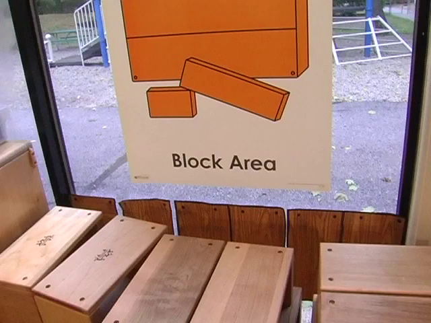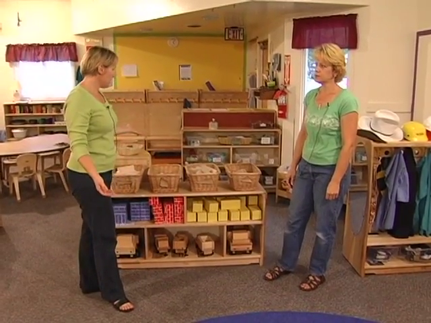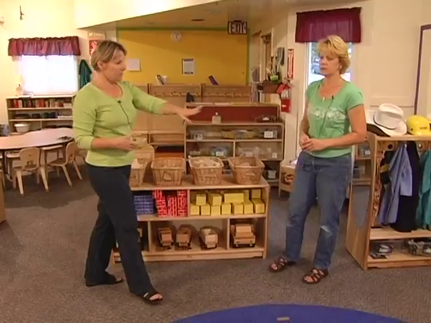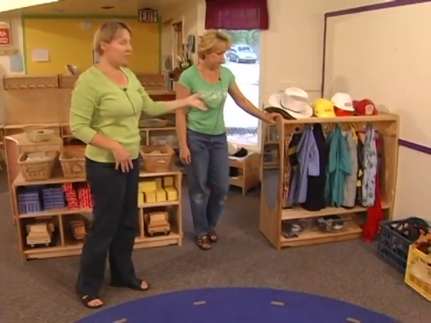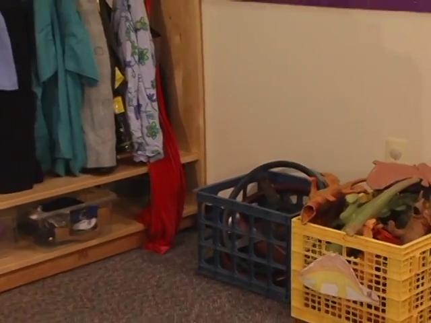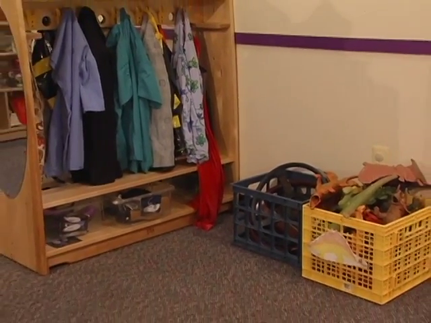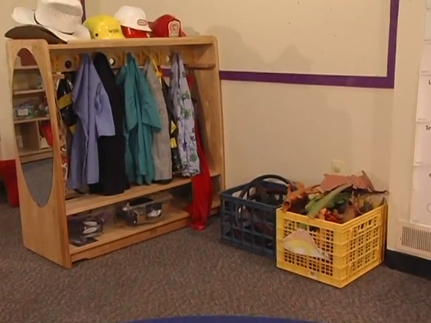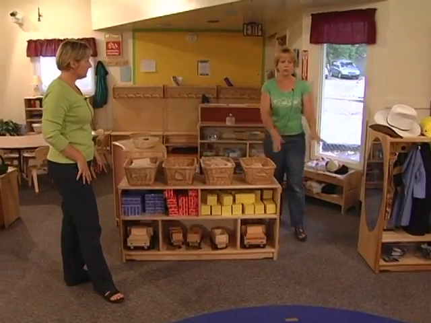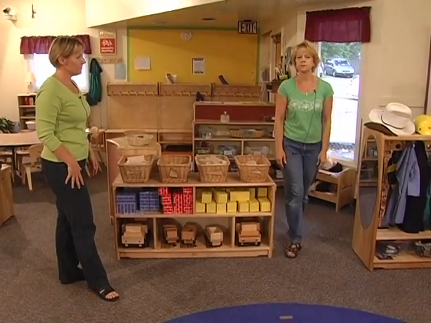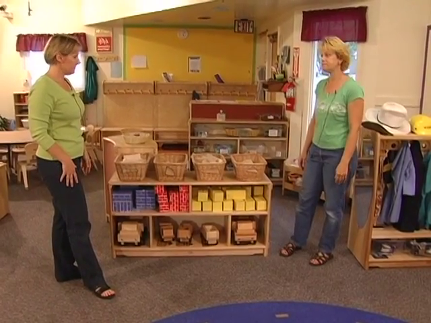Our house area and our block area are adjacent because we find that children who enjoy doing a lot of pretend play in the block area can then use the materials from the house area very easily. They can go back and forth between the two areas, and they connect really nicely. For example, steering wheels here, kids might get dressed up, build a car with the blocks, drive someplace. Or play doctor. We've got doctor materials over here, and then come over and go into the appointment area and office over in the block area.